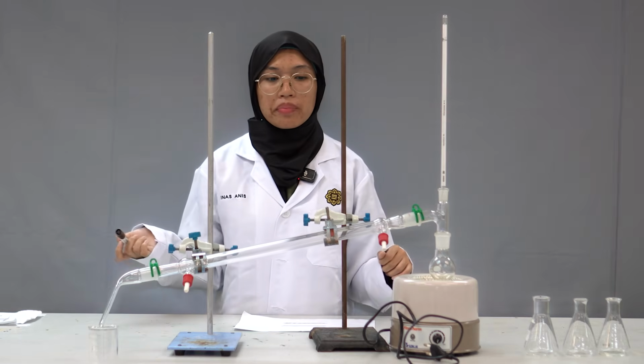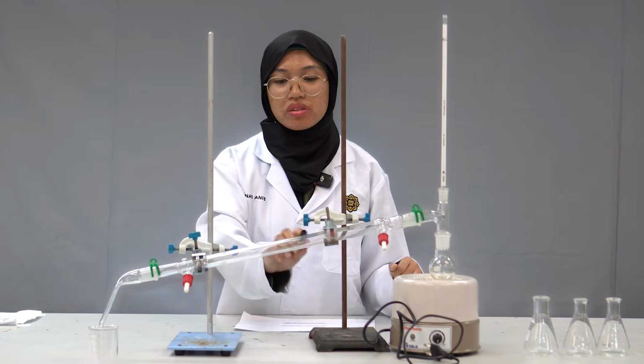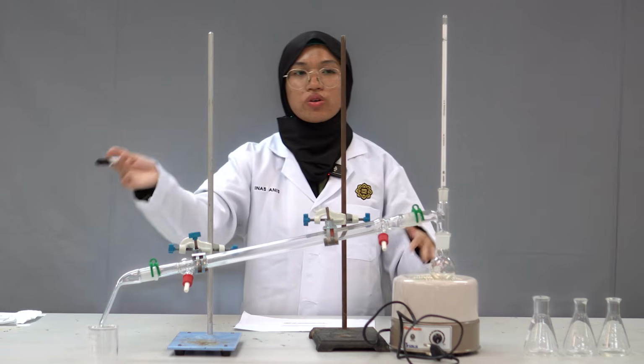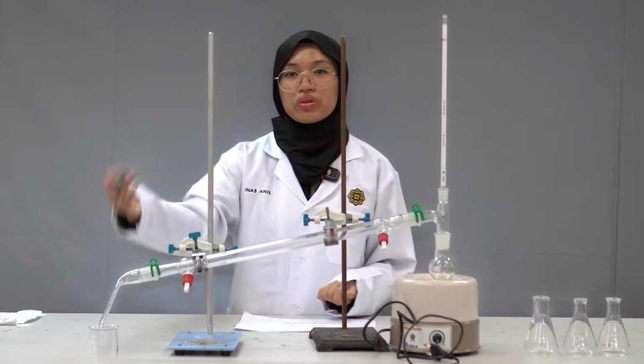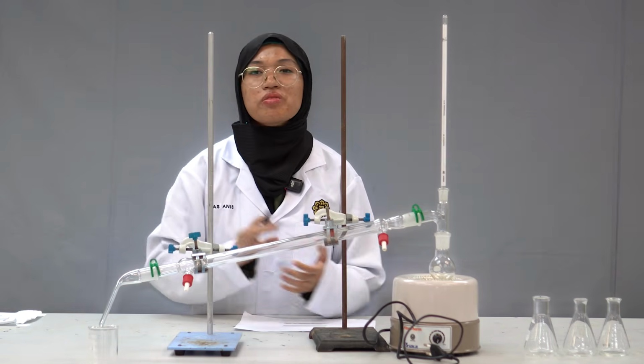And then the vapor will go through here, and it will end up in our distillation flask. So in the end, we will have pure dichloromethane in our collecting flask.